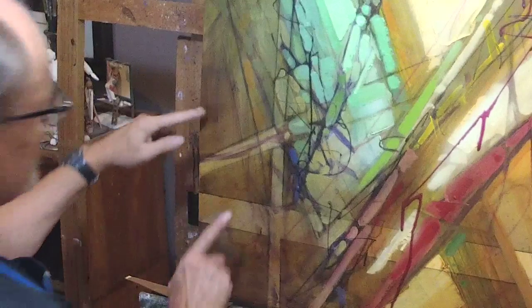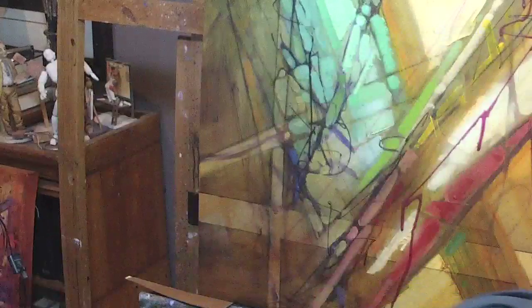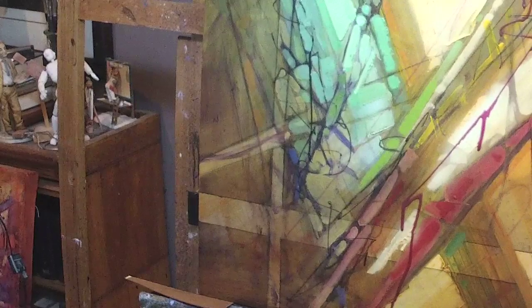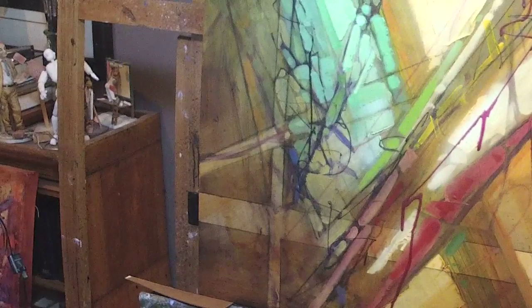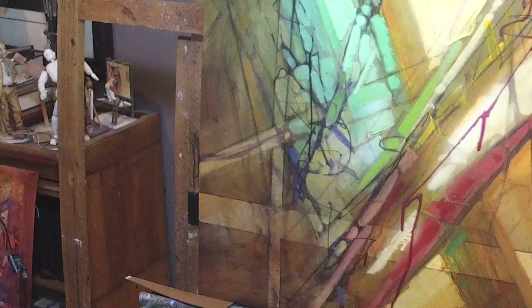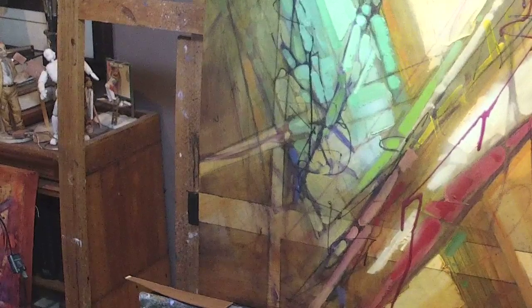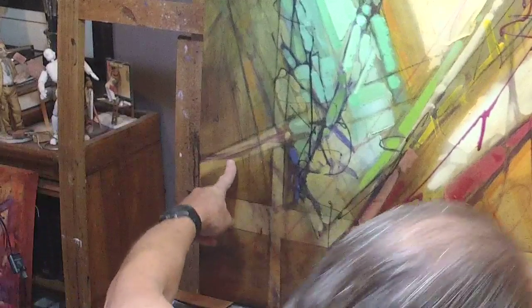It would be okay, except that it's right in the middle of this light area. Anyway, that to me is not a great mark. So I'm going to mix colors now over here on my butcher tray. I'm going to try to match that color right there.